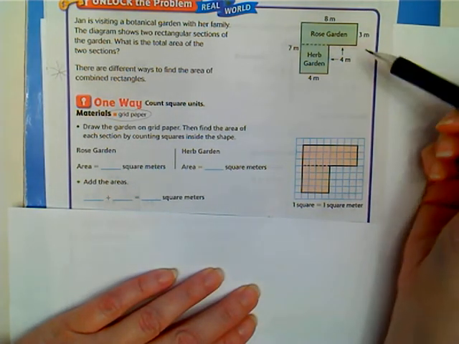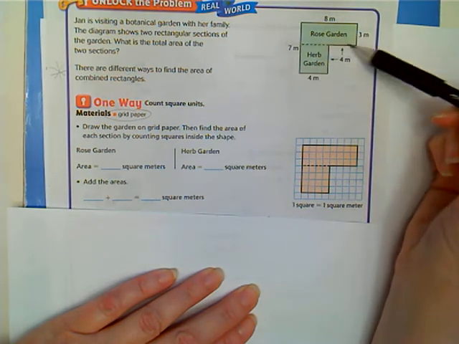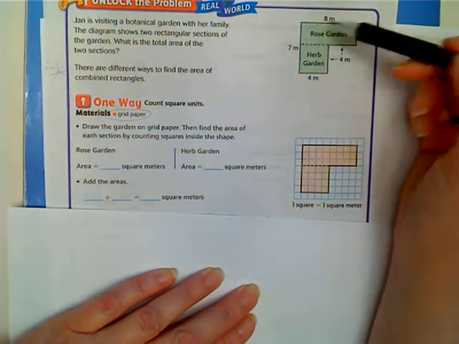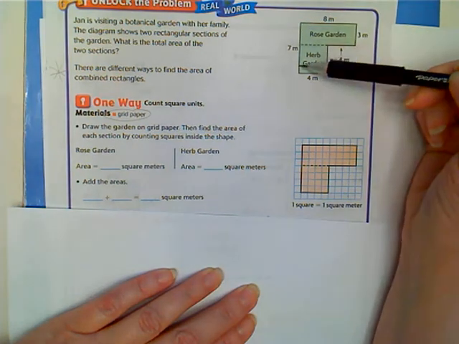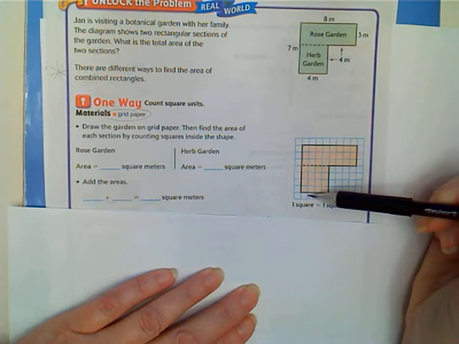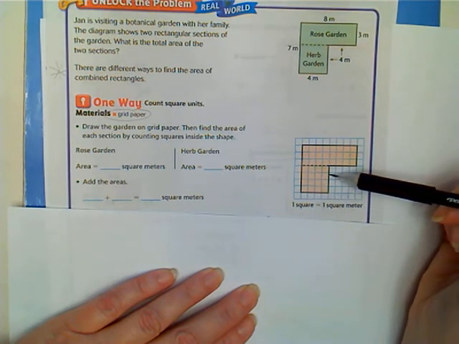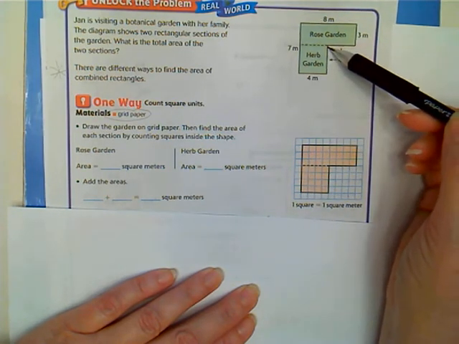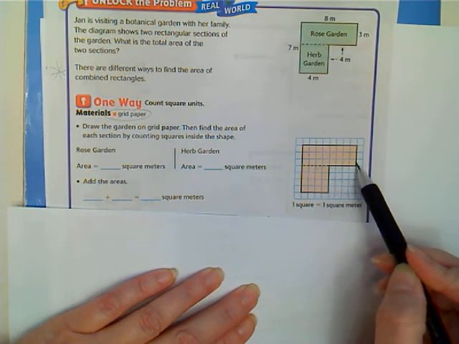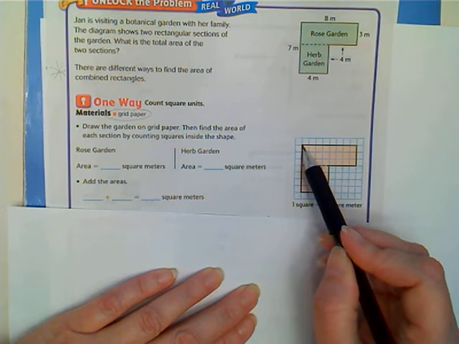First thing is to simply redraw the figure you're given, in this case the garden, onto your grid paper. So in the original it went down 7, so you would count down 7, and then across 4, and then up 4, again just like in the original, and then over 4 and up 3, and then over 8 to close it off.